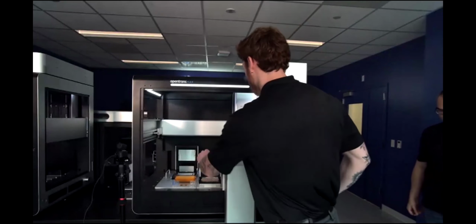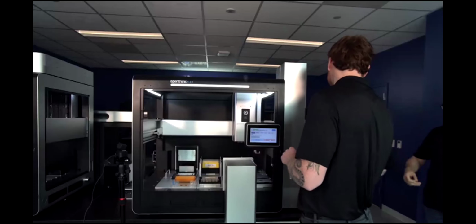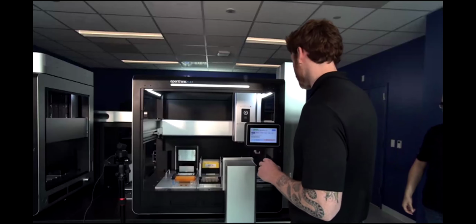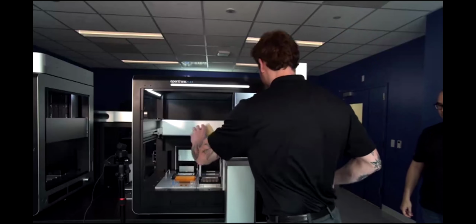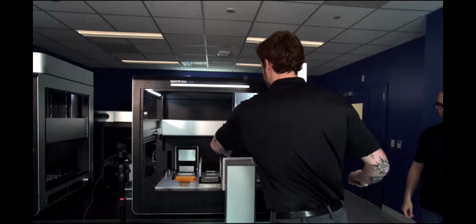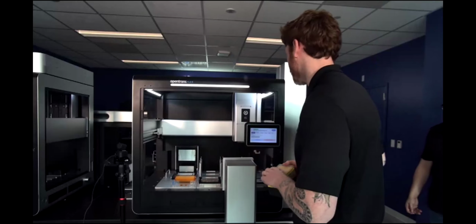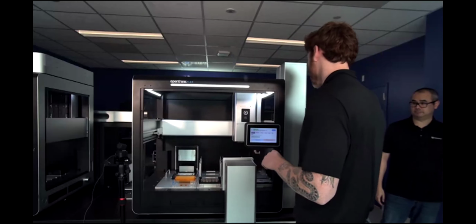Okay, so as this is a live demo, we did have this running in the background here, and I just need to do a quick reset of it using our Flex touchscreen. In doing so, I'm going to start to run through some of the hardware that we have on the system as well.